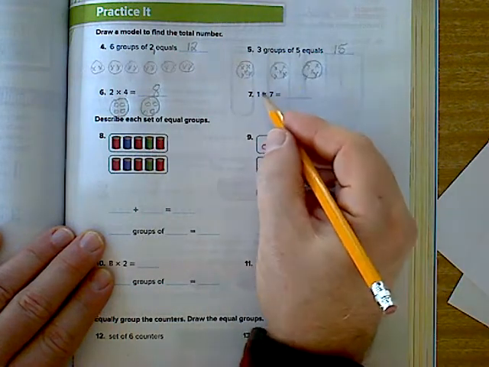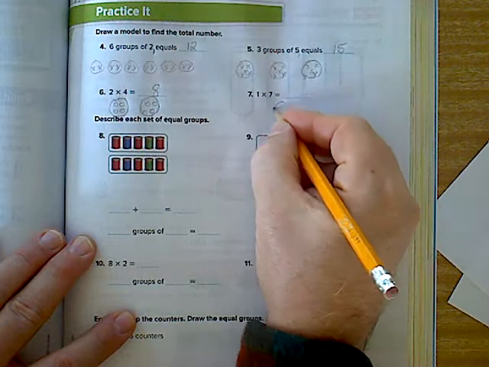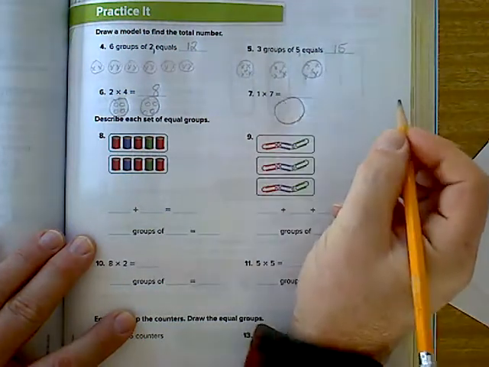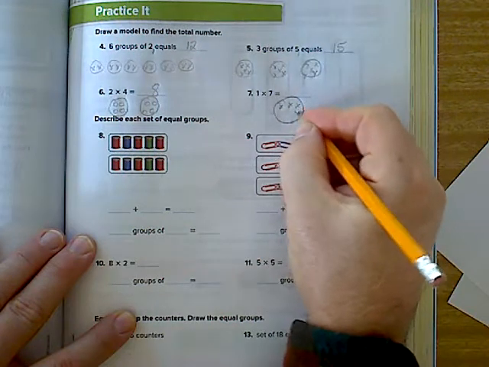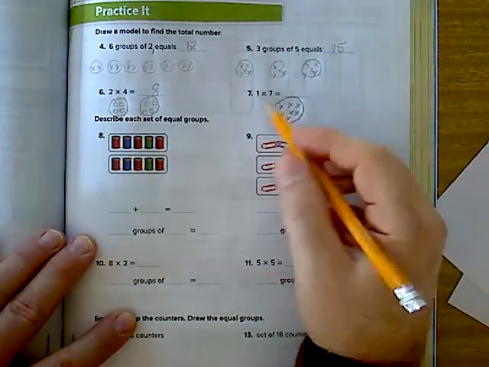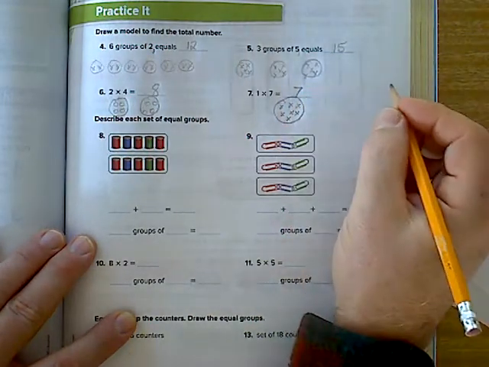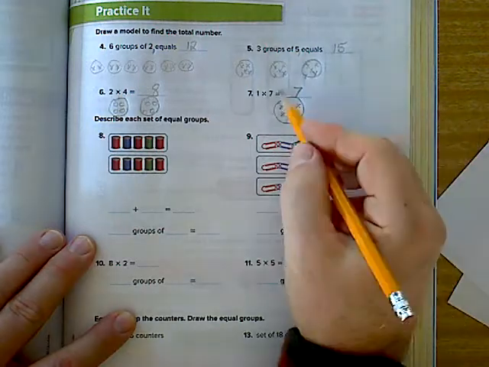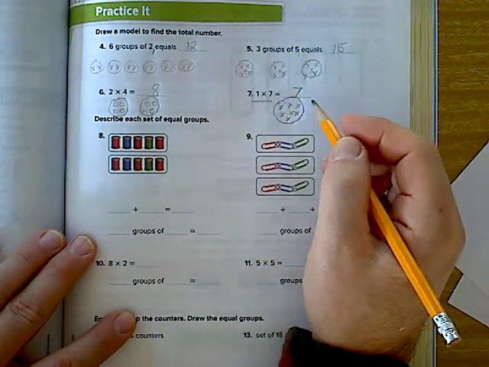Look at this one. 1 times 7. That means I've got one group, and I'm going to put 7 in my group. 1, 2, 3, 4, 5, 6, 7. Well, if I only have one group, and there's 7 in that one group, then the answer is going to be 7. Oh, that's going to lead us to another property of multiplication we're going to learn about.